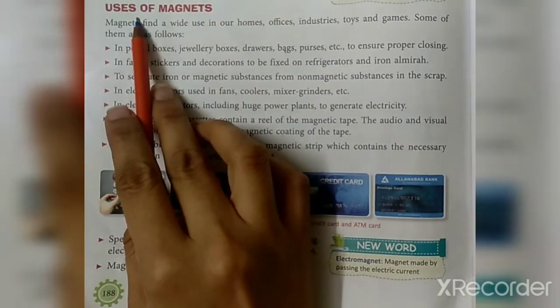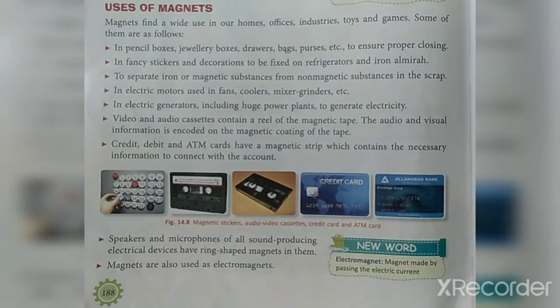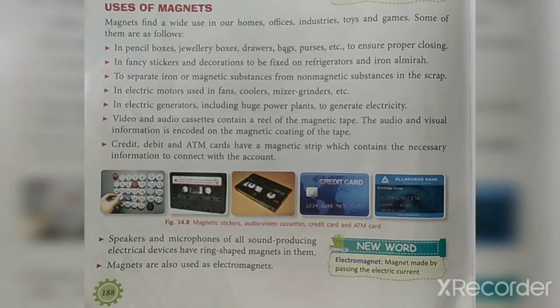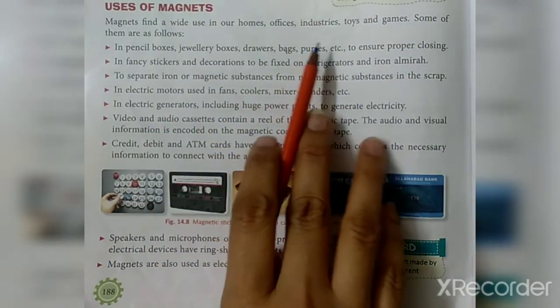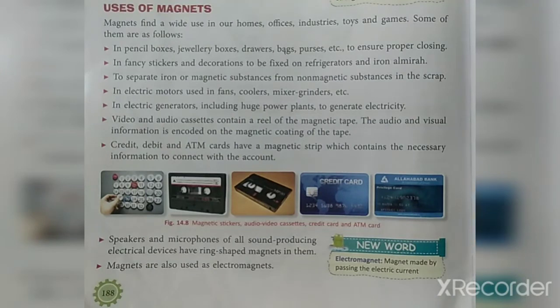Next are the uses of a magnet. What are the uses of a magnet? Magnets are used in a number of applications. Some of them are in pencil boxes, jewelry boxes, drawers, bags, and purses. It is also used in the compass needle. It is also used in electromagnets to pick up iron scrap in junkyards. In hospitals, it is also used to remove iron from wounds.